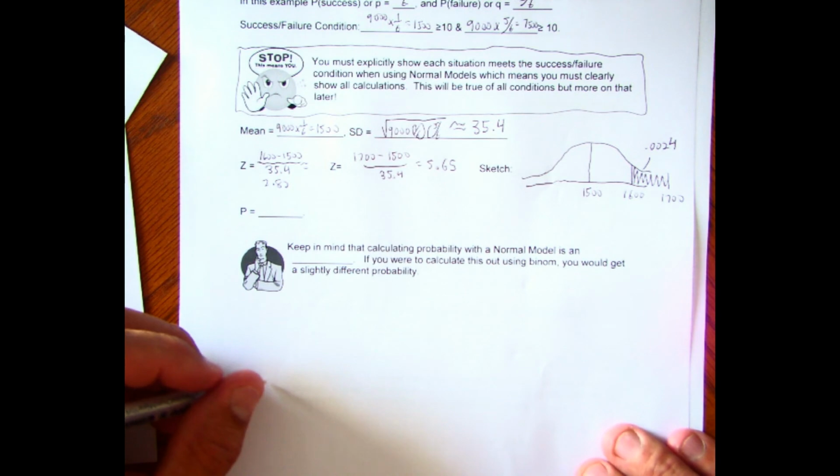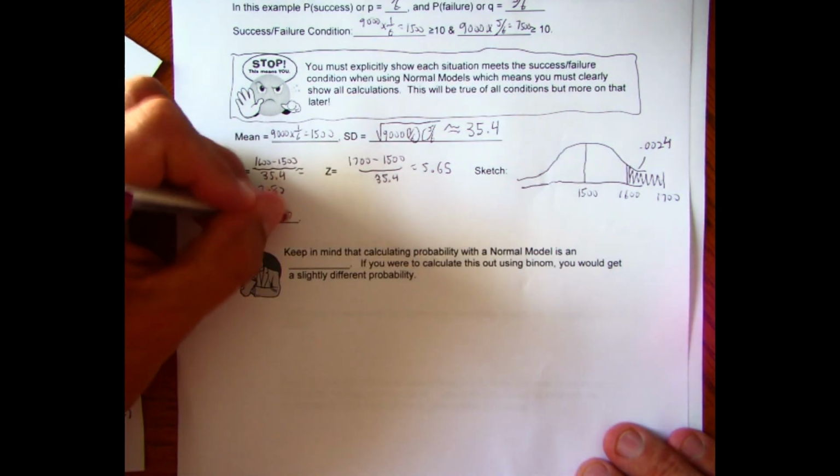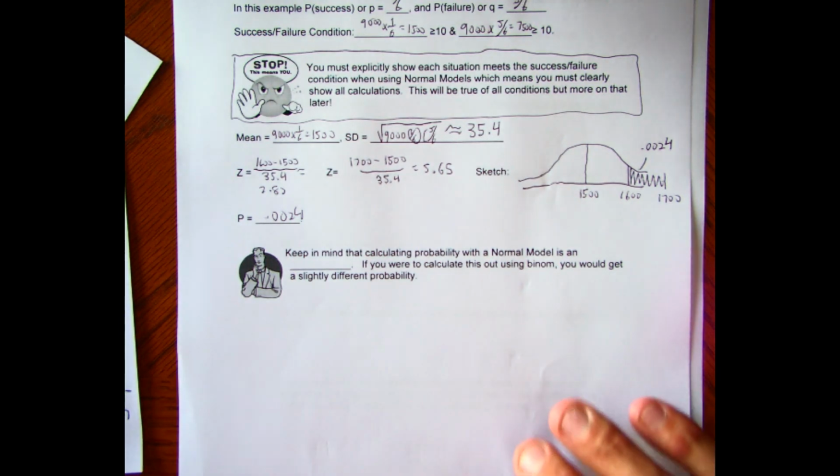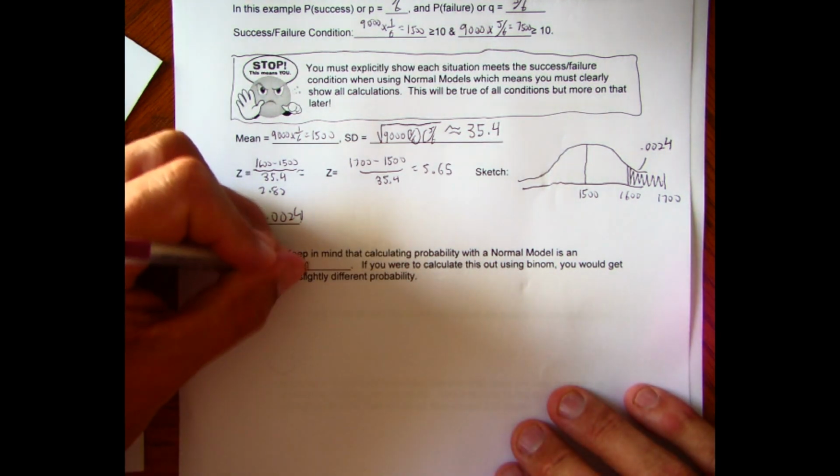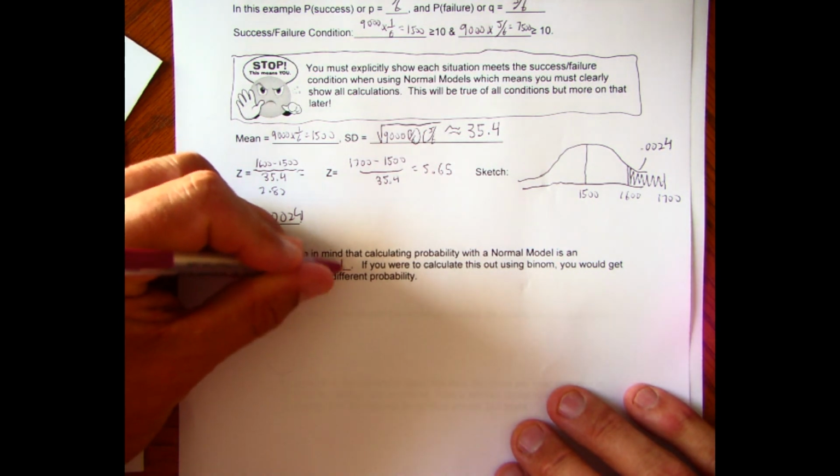Okay. Keep in mind when calculating a probability with a normal model, it's an approximation. Okay, this is that whole thing about, remember, we're approximating a discrete probability using a continuous model. So this is going to be an approximation. It's not going to come out exactly as if we were to do all the calculations. So just keep that in mind as we go forward.